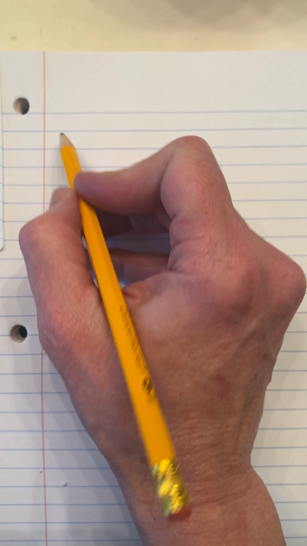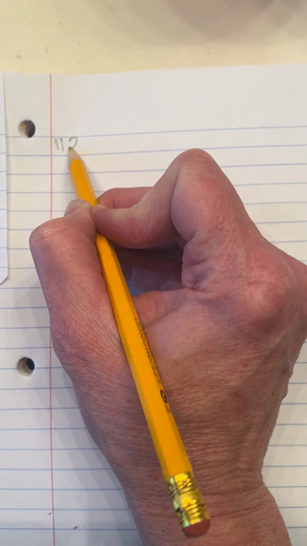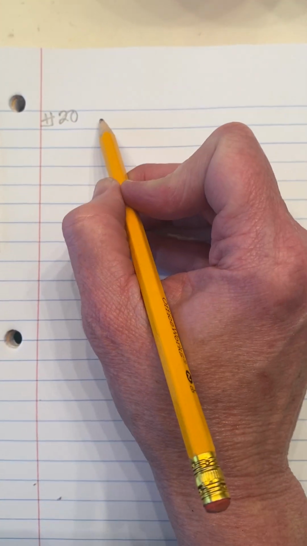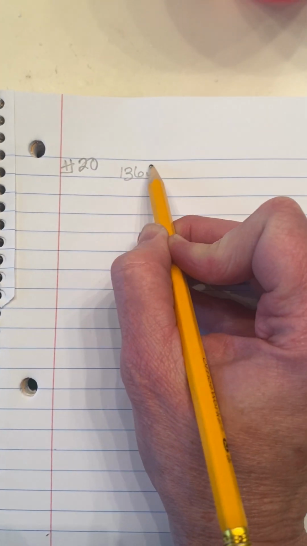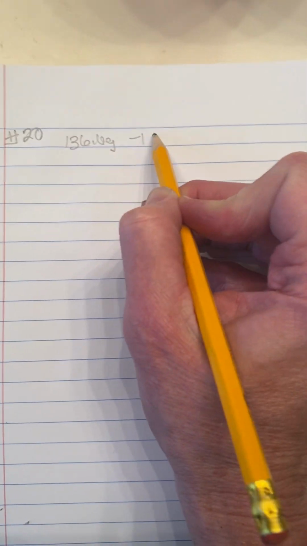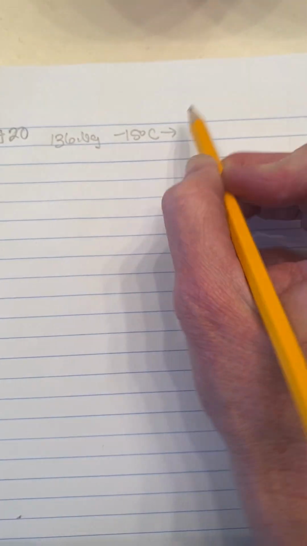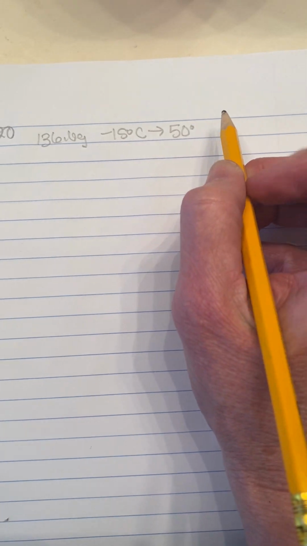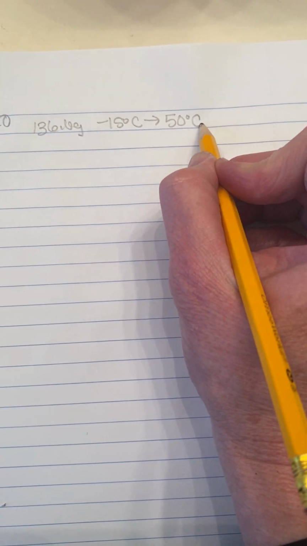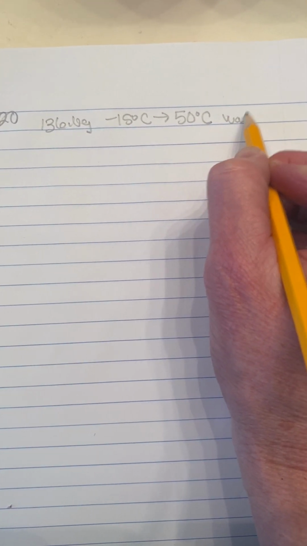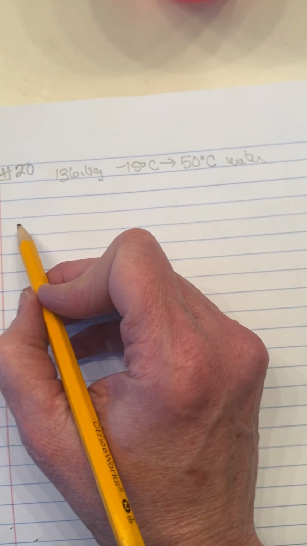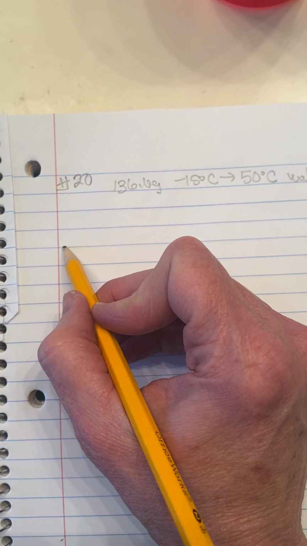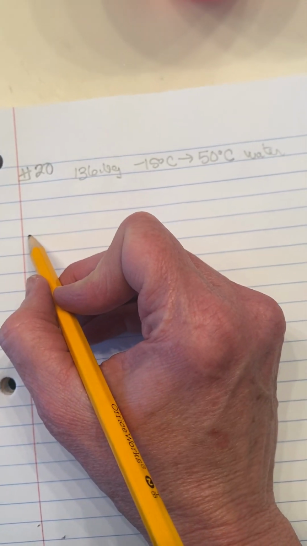So we're going to look at number 20 here. We're taking 136.0 gram ice from negative 15 degrees Celsius to 50 degree Celsius water.